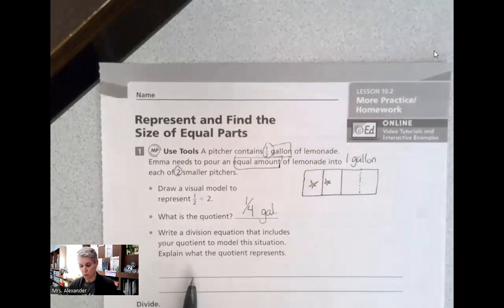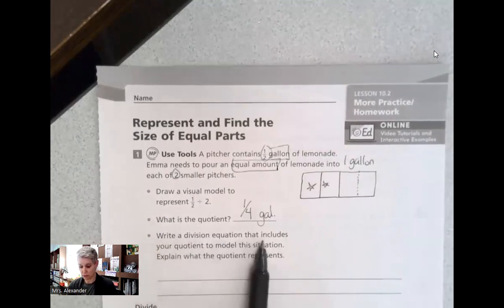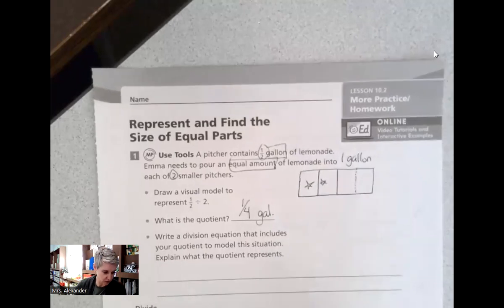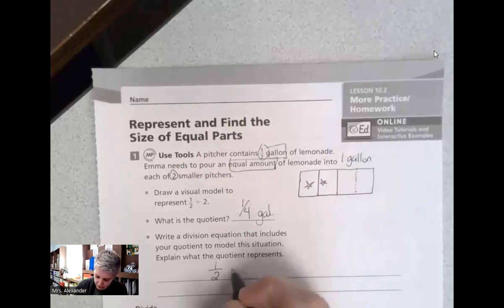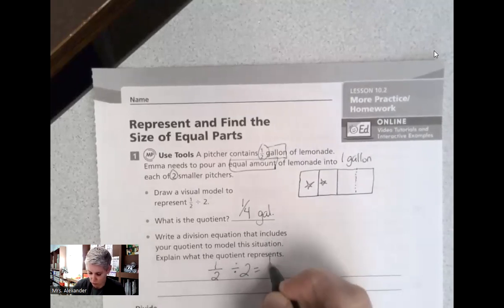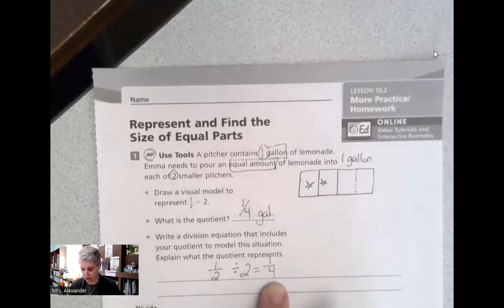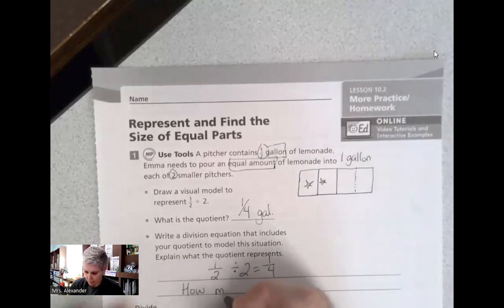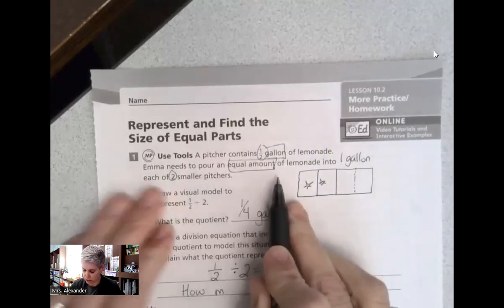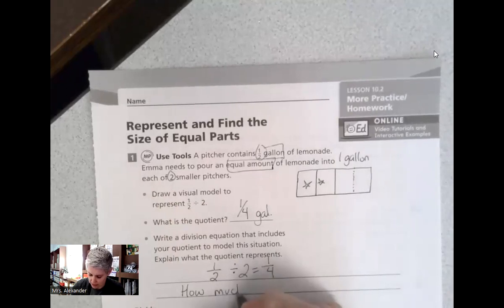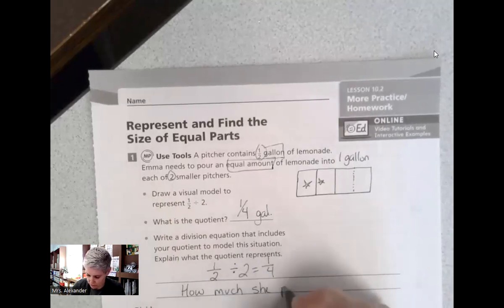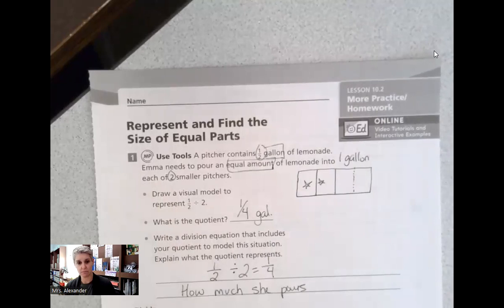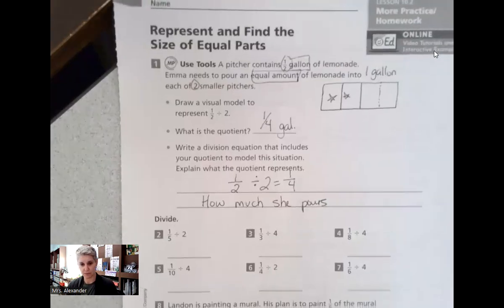All right. Write a division equation that includes your quotient to model this situation. So we would just write 1/2 divided by 2 equals 1/4. That's our quotient, our answer to the division problem. And that represents how much she pours into the smaller pitchers. Okay, just that easy, right?